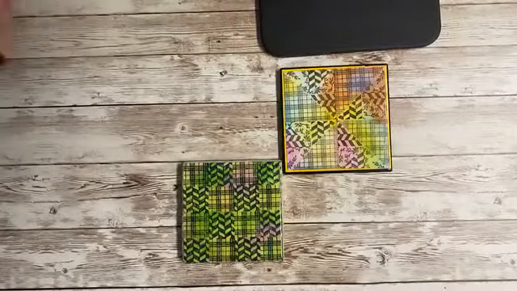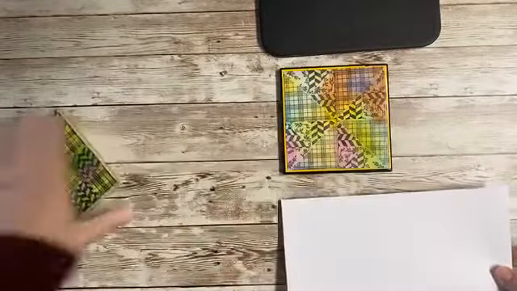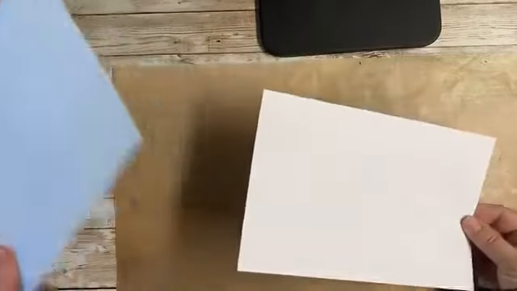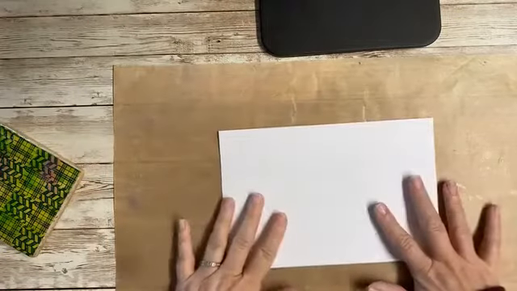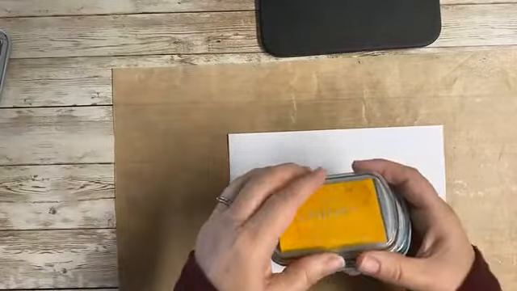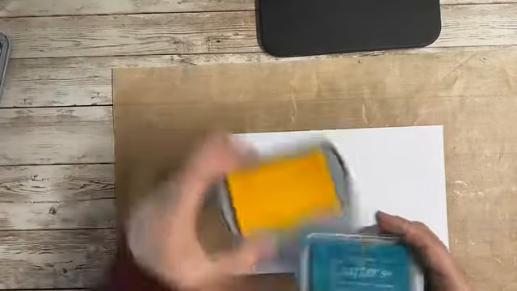Which is why I'm going to put a craft sheet down, because this is kind of messy. So I start out with just a plain piece of white cardstock, a heavyweight cardstock. It's not copy paper. This is 110 pound cardstock. So I start out with this, and then I grab several colors of ink, and I'm using my Crafters ink, which I said is a pigment ink.